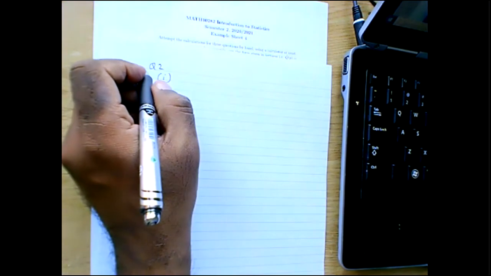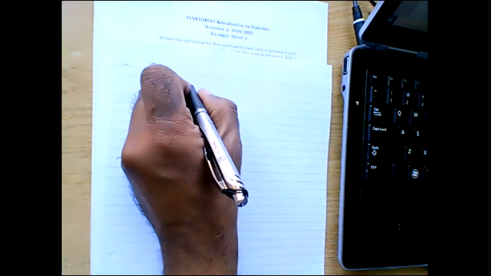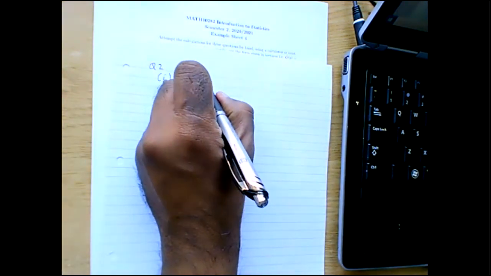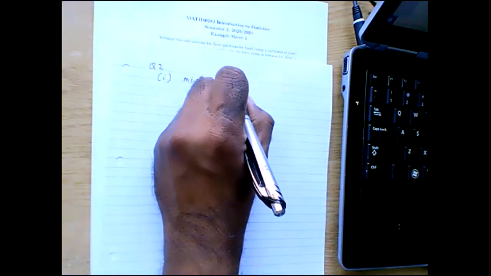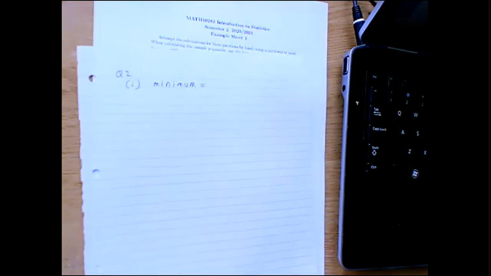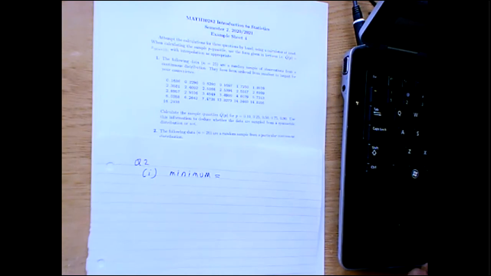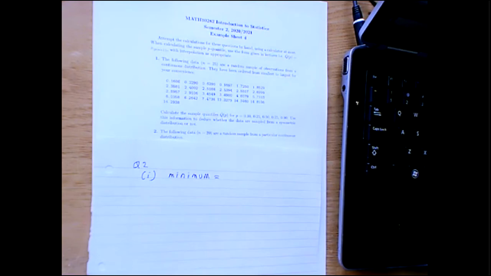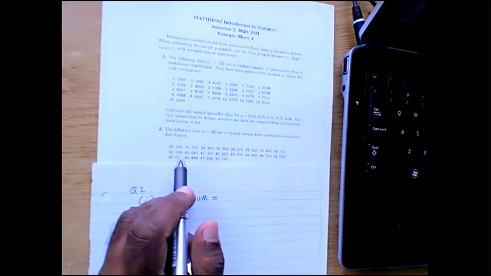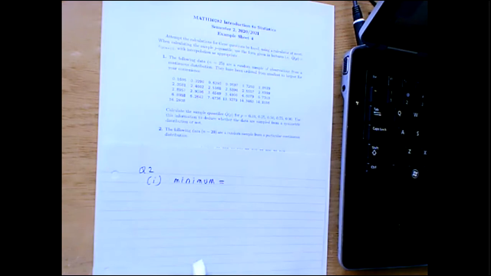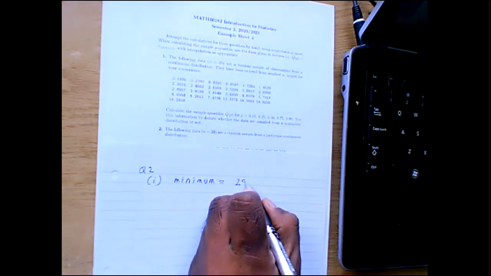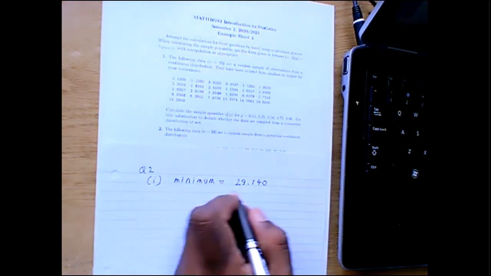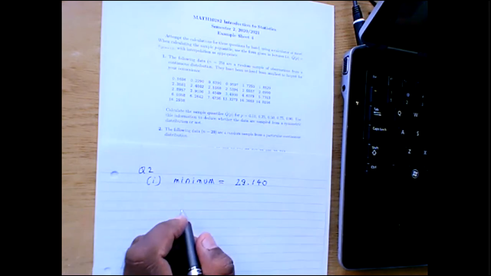The 5-number summary, the first one is the minimum, right? The minimum is the smallest data point, right? So the smallest data point over here is clearly equal to 29.140.